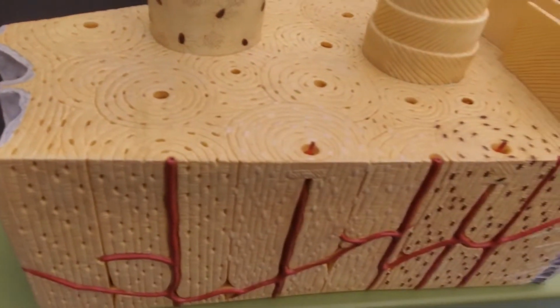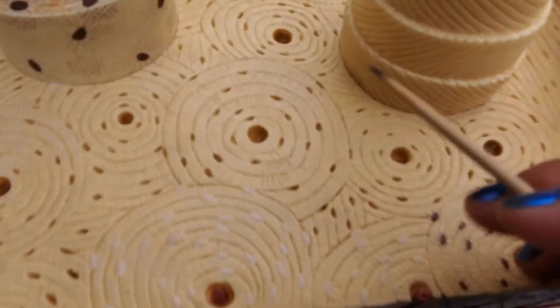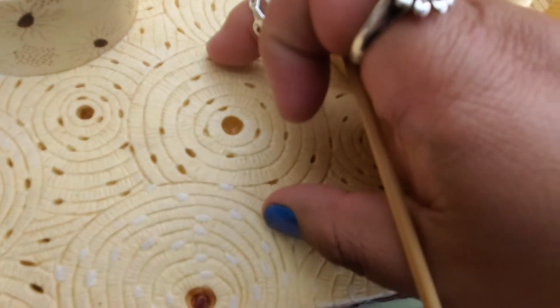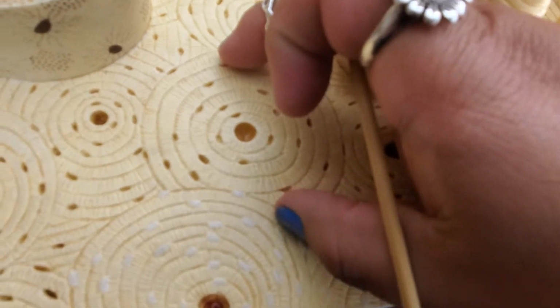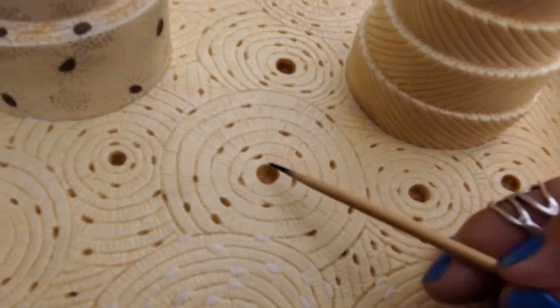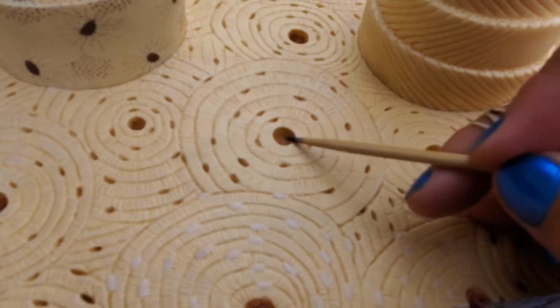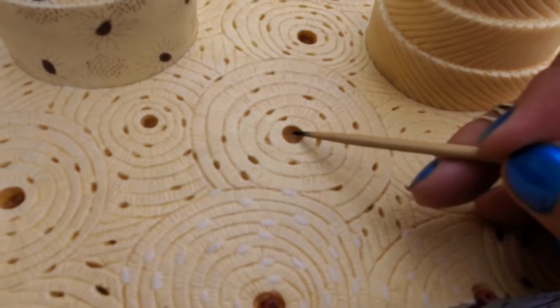So let's now take a look at the functional units of bone. And we can see right here, this series of layers is called an osteon. And that's the functional unit of bone. And we start at the osteon right here in the middle. And this space in the middle is called a central canal.